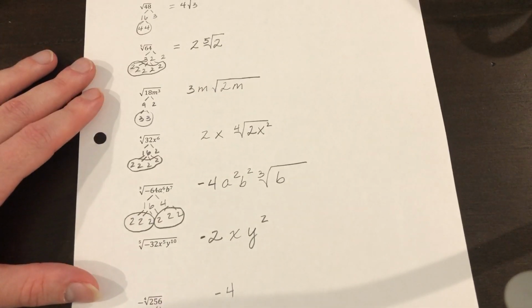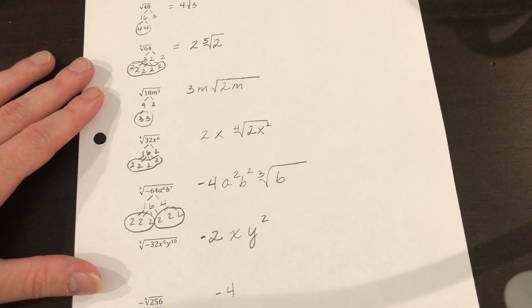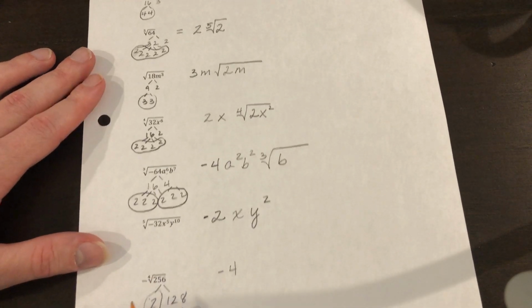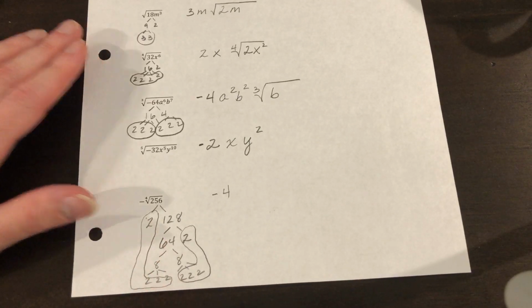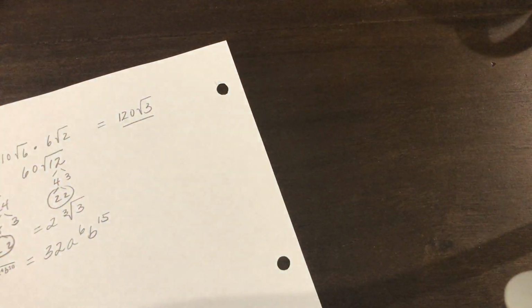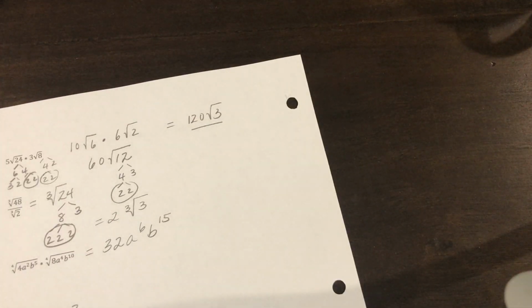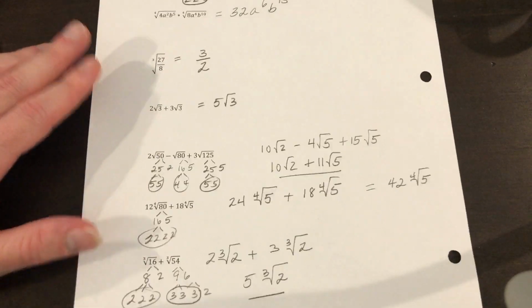So make sure that in order to bring something on the outside, you're looking at the root index, and that tells you how many numbers you have to have for your grouping. Okay, if we pull it to the outside, we're multiplying it. In order to add and subtract radicals, they have to have the same common radical, okay?